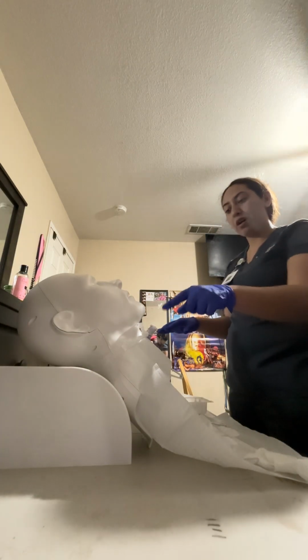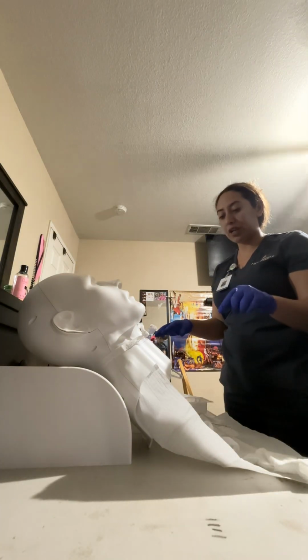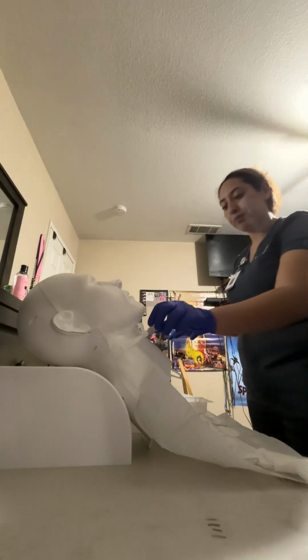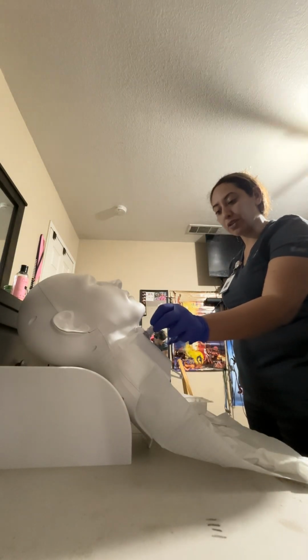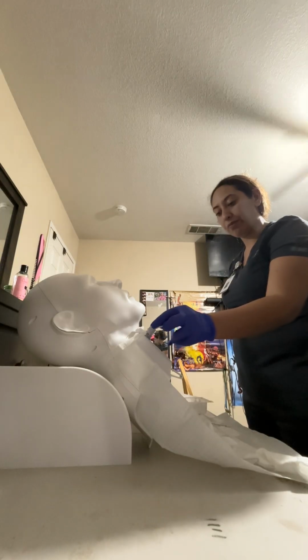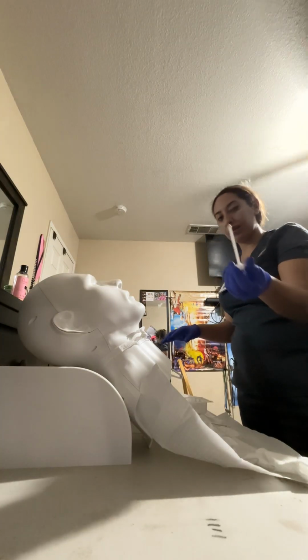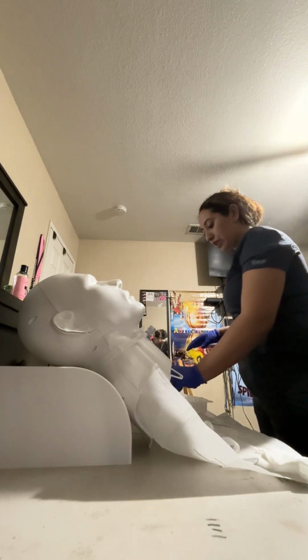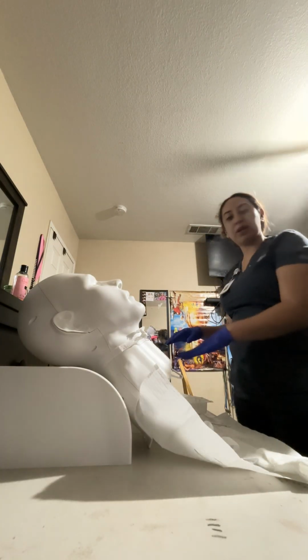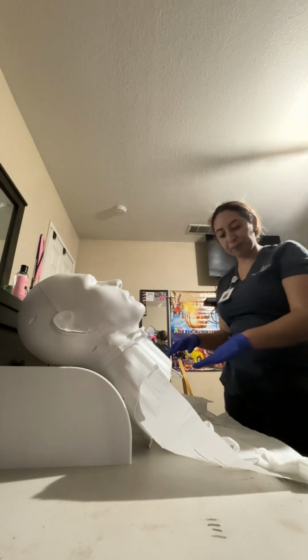Okay, Alfredo, I'm going to remove your inner cannula. I'm going to place it here in the bin and soak it. So I'm going to twist and unlock my patient's inner cannula. So after removing it, I'm going to place it in the soaking bin. I'm going to allow that to soak over some time.